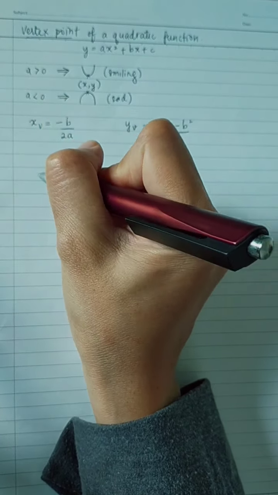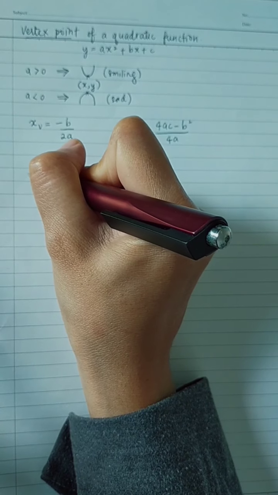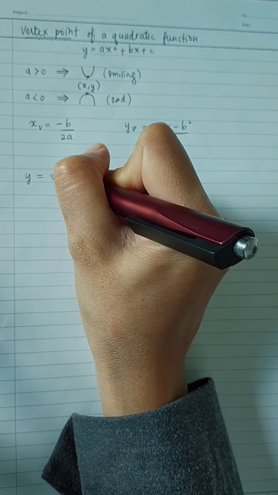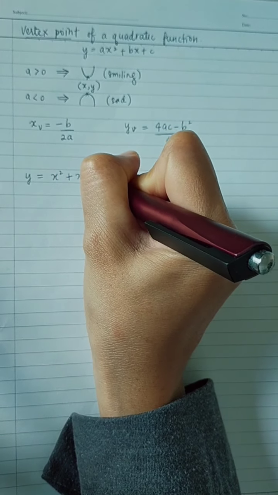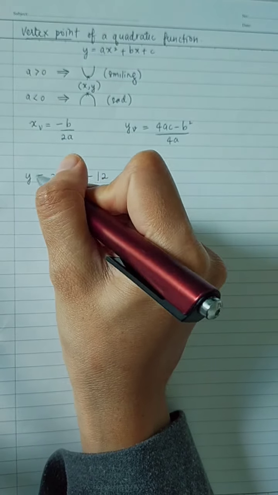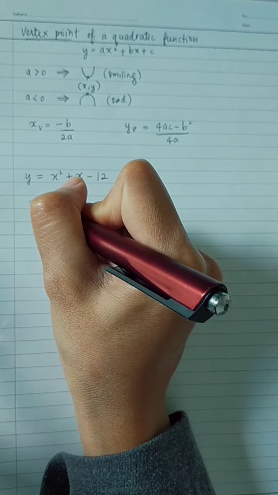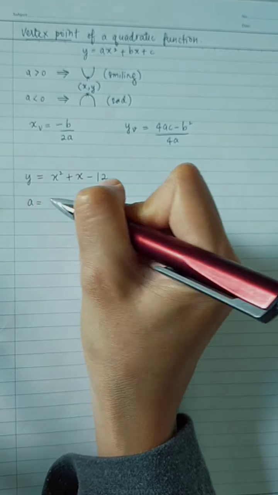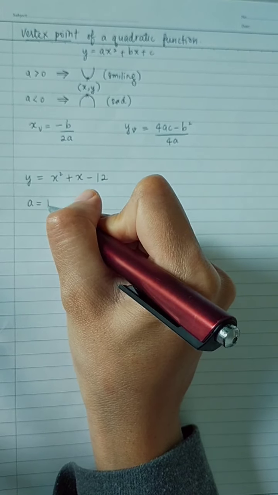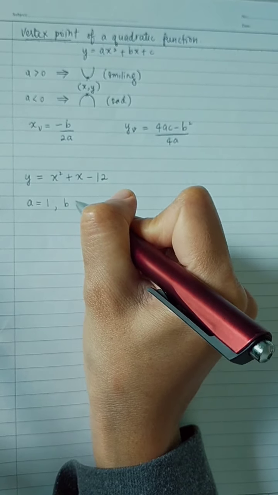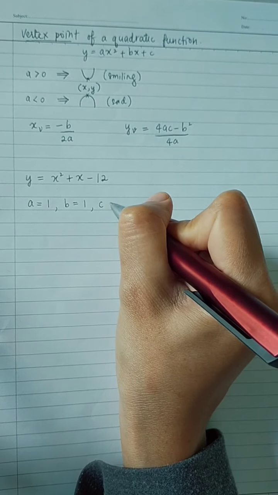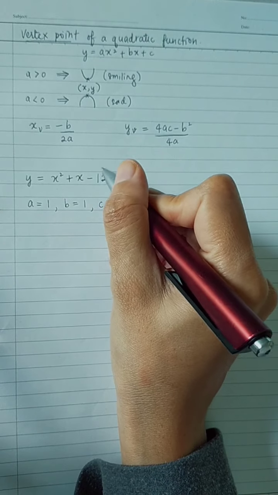Okay, so let me show you one example. Let's say we are going to consider this quadratic function, y equals x squared plus x minus 12. From the given quadratic function, let's extract the values. What is a? The coefficient of x squared, that is 1. Then b, the coefficient of x, is also 1, and then c is negative 12.